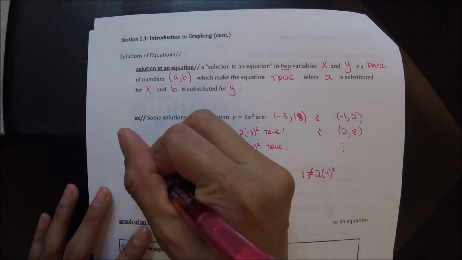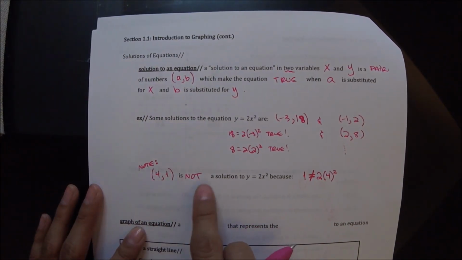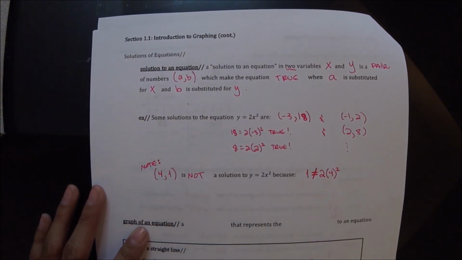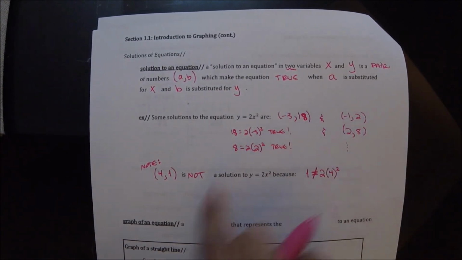So this is kind of an extra note. This is one example of a coordinate that's not a solution to that. Okay. And then these ones are, and we can think of a bunch more as well.